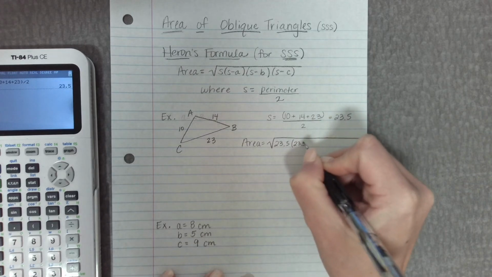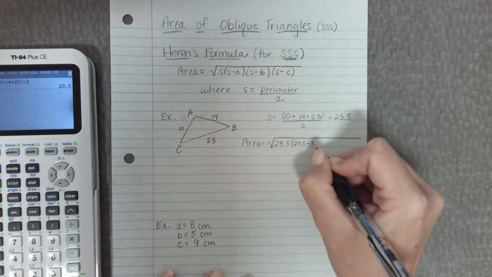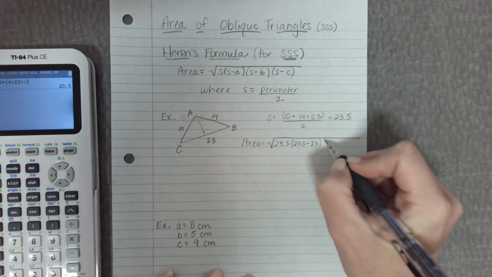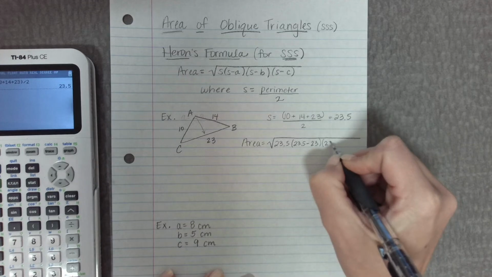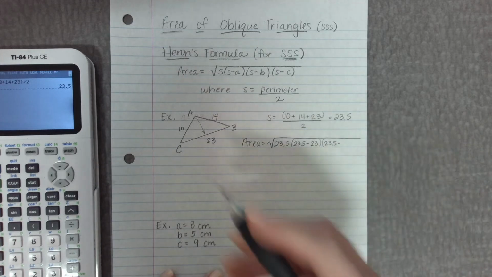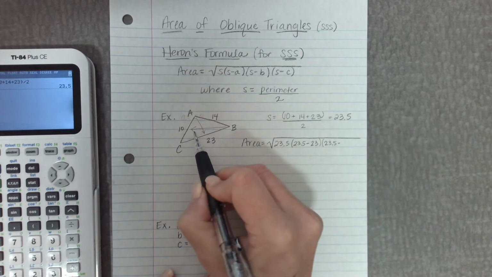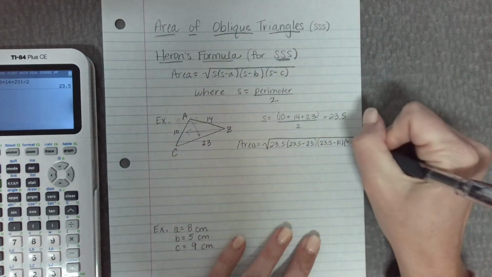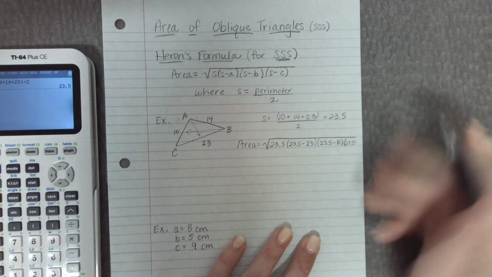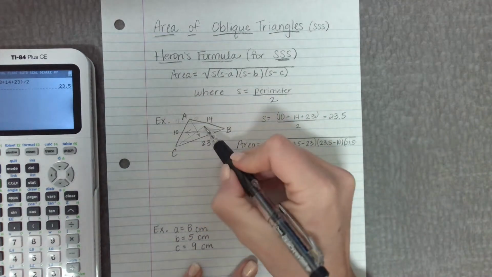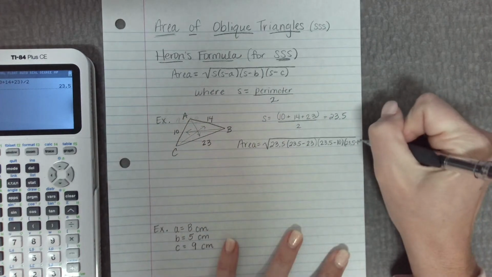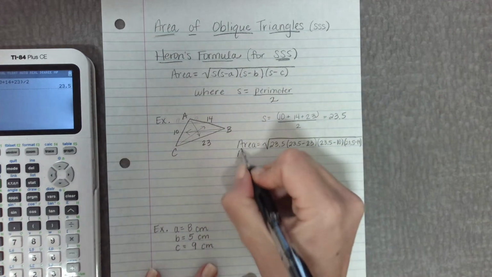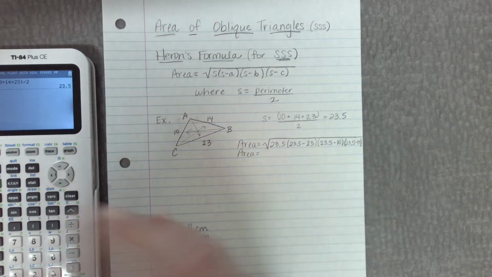times 23.5 minus a. A is 23 because it's across from the capital A. And then 23.5 minus b. B would be the 10. And I'm running out of room, but it would be 23.5 minus c. C is the 14. And then you can type all that in your calculator at once if you're careful with your parentheses.